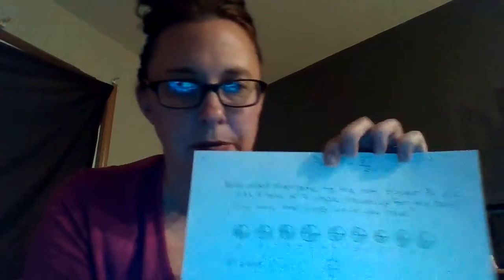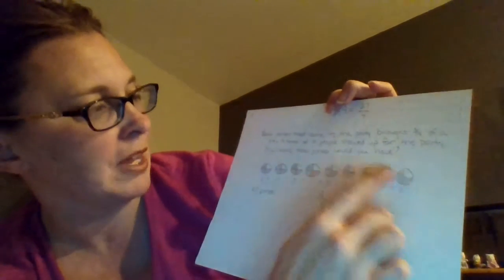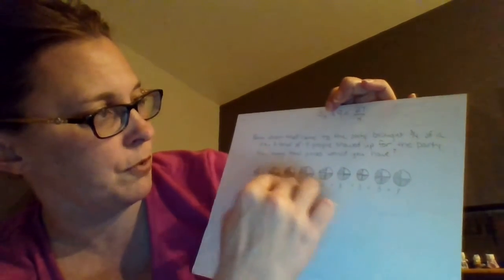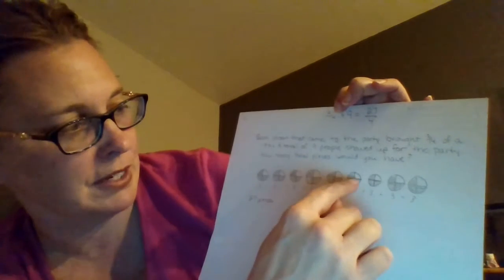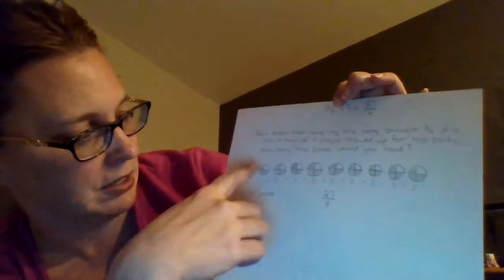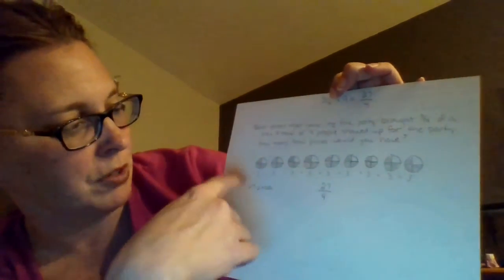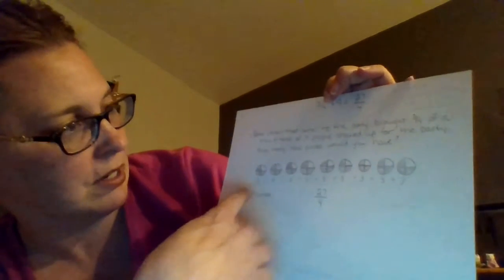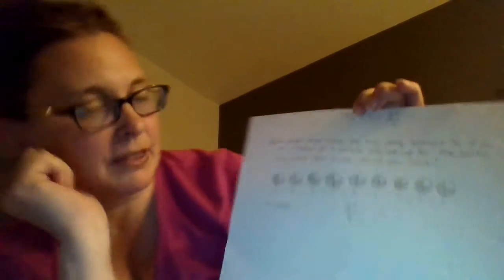So if we have 9 people showing up for the party, I did 9 pies because they each brought 1, and each person got 3/4 of each pie. So there's a total of 3, 6, 9, 12, 15, 18, 21, 24, 27 total pieces used, or 27 total pieces is what you would have to use. So the answer would be 27/4 pieces of pie. That would be the total amount that 9 students brought.